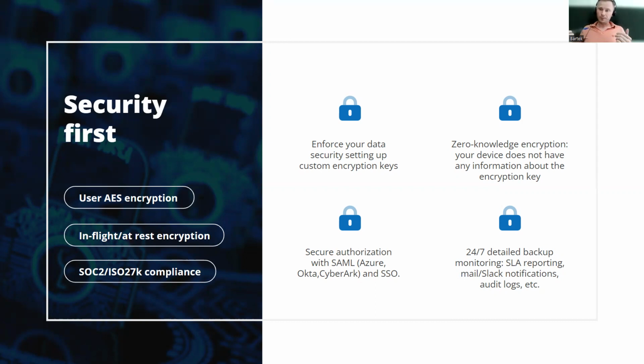While a backup is being triggered, the encryption key is delivered to the backup agent. The backup agent says, hey, okay, I know the encryption key, I can encrypt data, I'm able to decrypt the data, and once the backup or restore process is done, such an encryption key is removed from the backup agent.